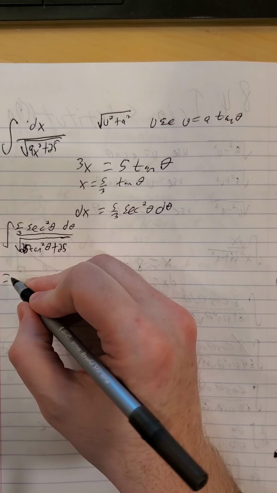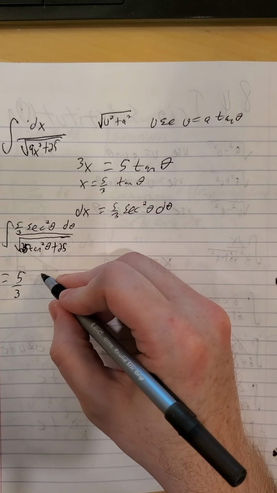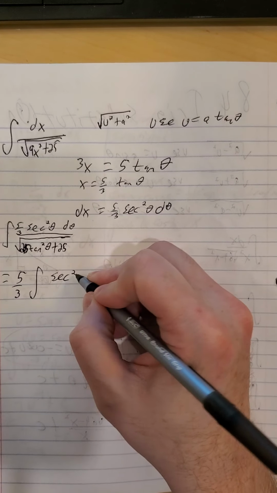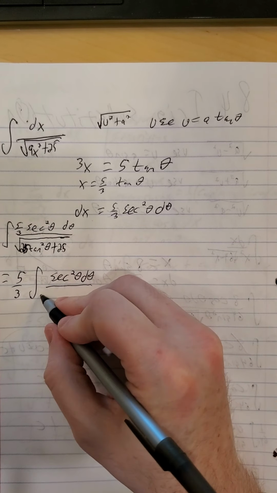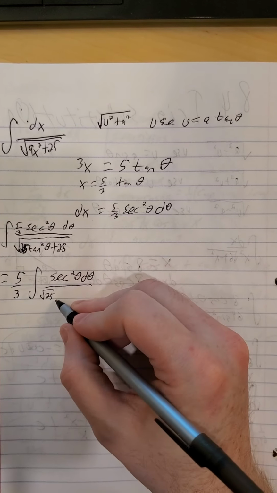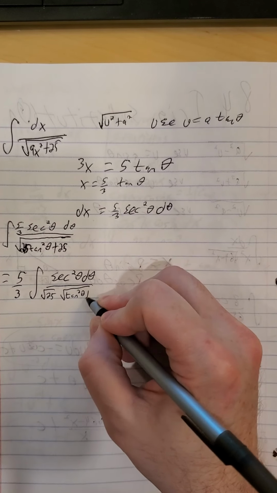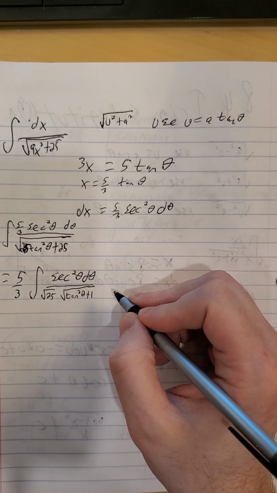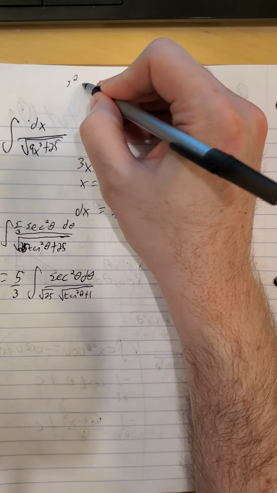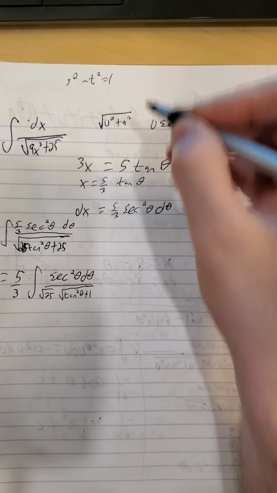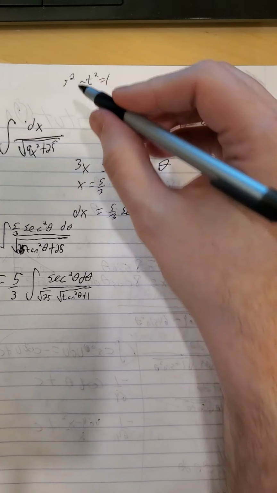So a little bit of cleanup here. I can get this 5/3 out to the front of the line. Integral of secant squared theta d theta upstairs. Downstairs we'll factor root 25. Then we have square root of tangent squared theta plus 1. And if you'll recall, secant squared minus tangent squared is 1. So tangent squared plus 1 is secant squared.